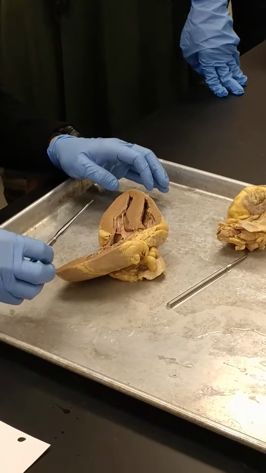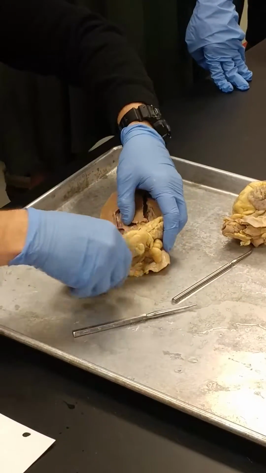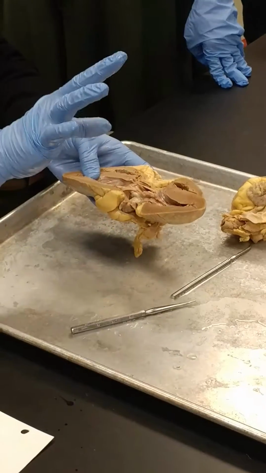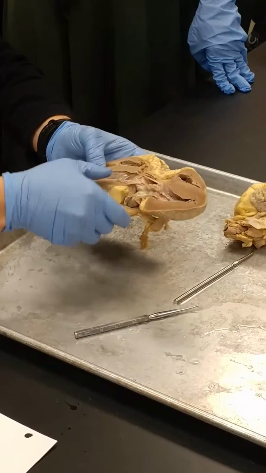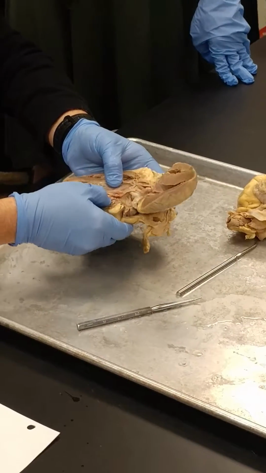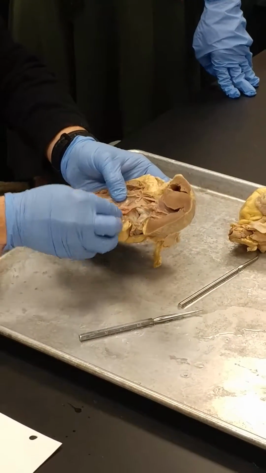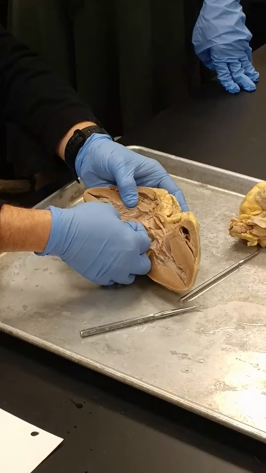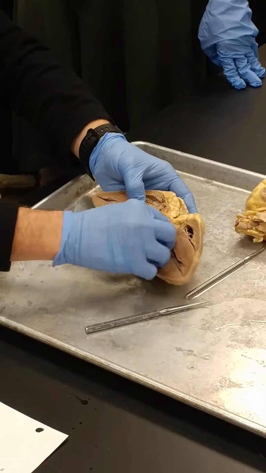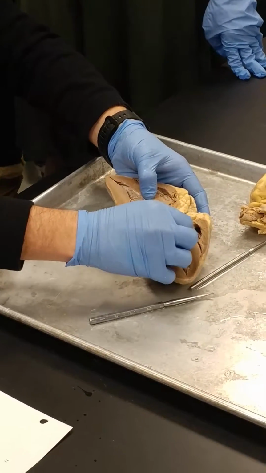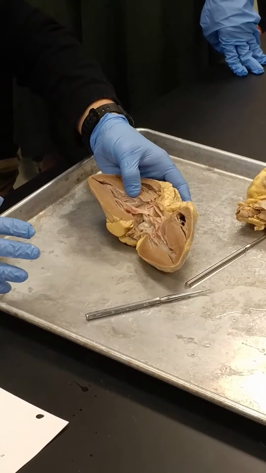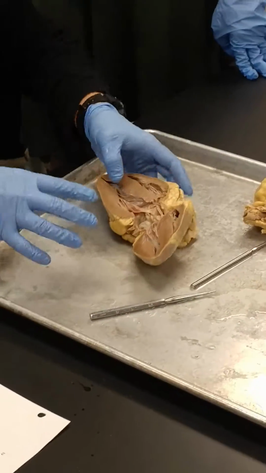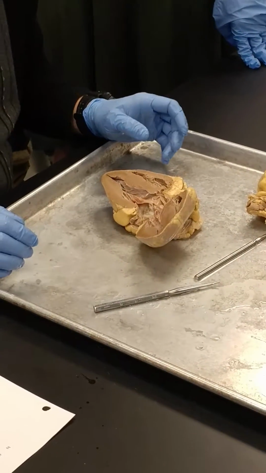Left atrioventricular valve, or the bicuspid valve, is the one simply, so tricuspid, remember, is between the right atrium and ventricle. The bicuspid is going to be between the left atrium and ventricle, and you can really see it here. That's the bicuspid valve cusp. This is it over here on the other side right there. Okay? And then we will not do any microscopic anatomy. So those are all the structures that you need to look at.